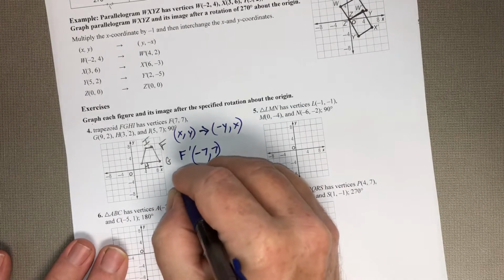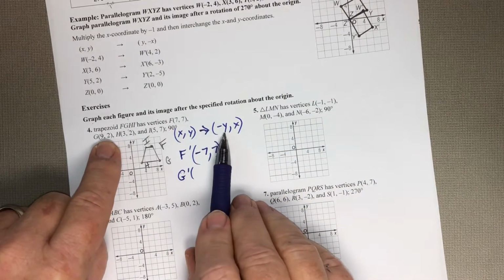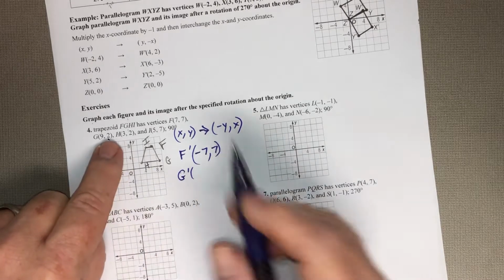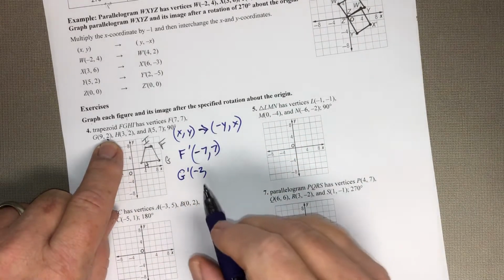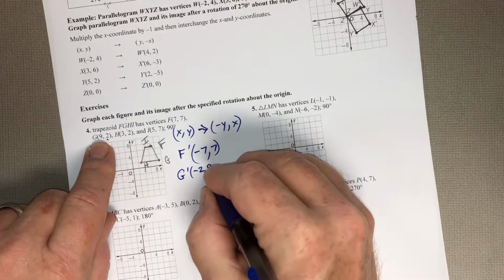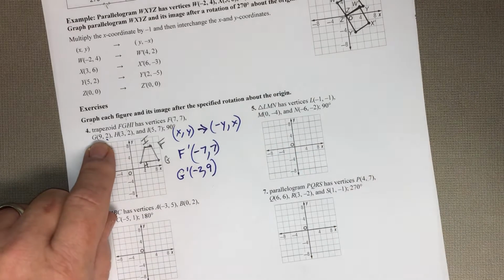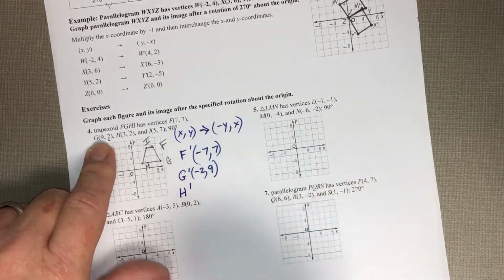All right, G prime. We go to point G. We get the opposite of the Y coordinate. The opposite of that 2 is negative 2, and that will be your X coordinate. And the X coordinate will become your Y coordinate, so negative 2, 9 are the coordinates for point G prime, excuse me.